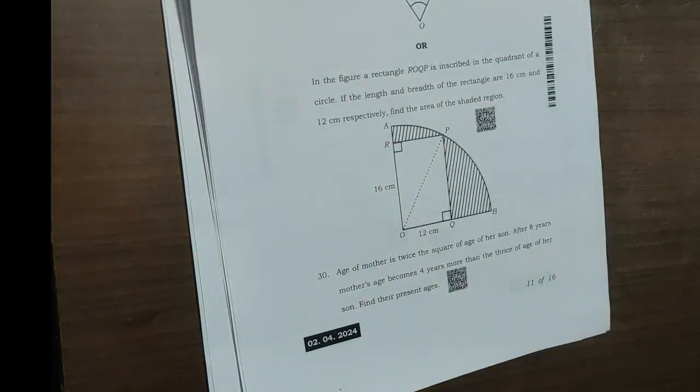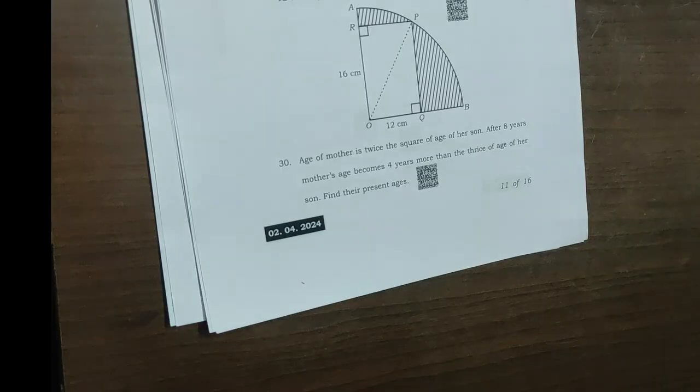Now let us move to the 30th question. The age of the mother is twice the square of the age of her son. After 8 years, the mother's age becomes 4 years more than thrice the age of her son. Find the present ages.